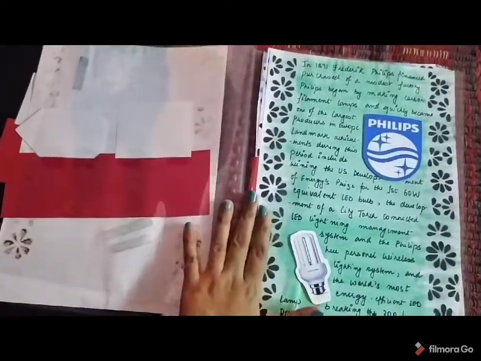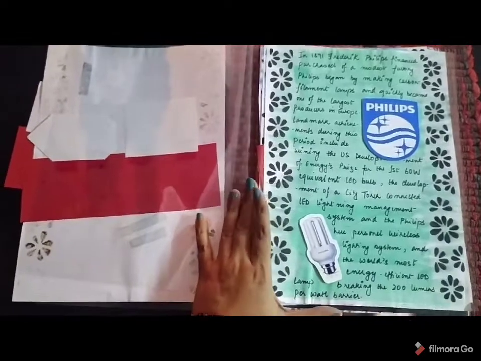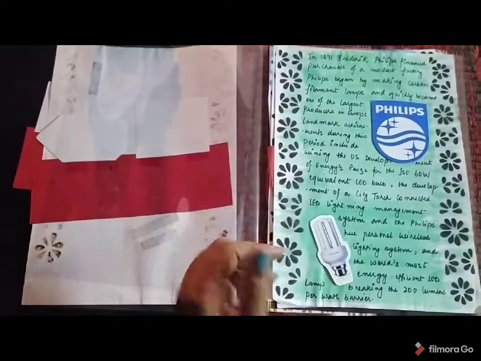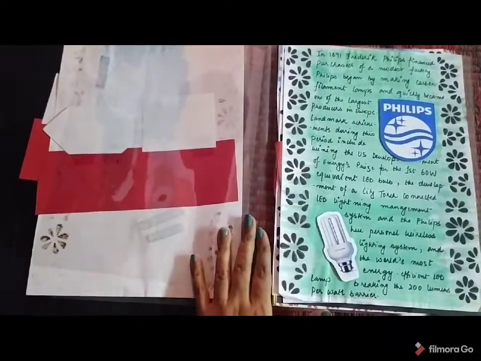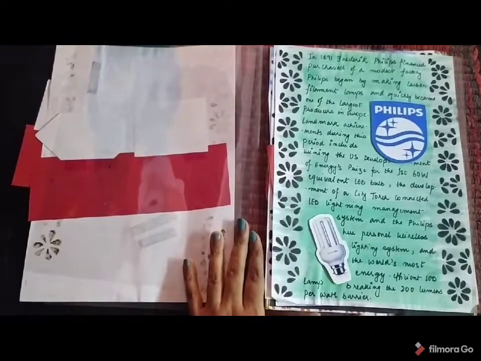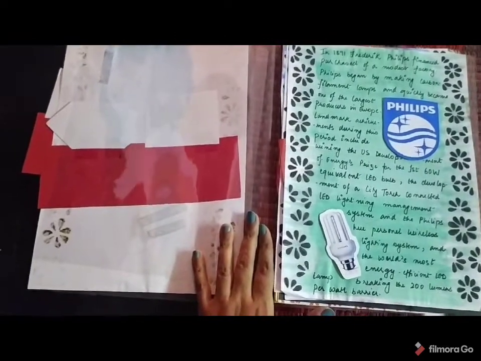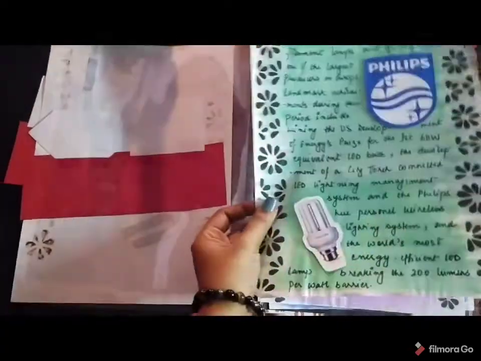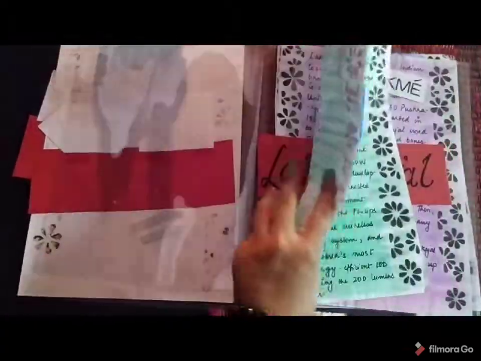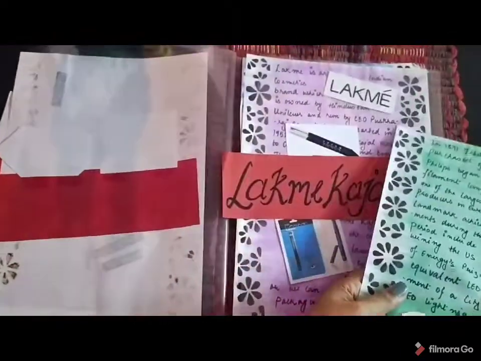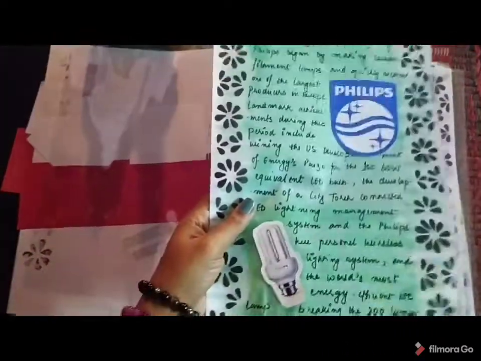One more thing. Sometimes students, you tell me that you're not getting colored papers or the printed file papers that you prefer using. So what's the solution? If you really want, you can do it. Like this page, this is just a plain white A4 size paper, but see, she has turned it into this.